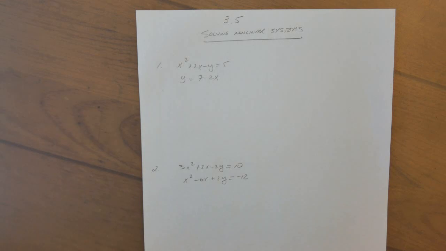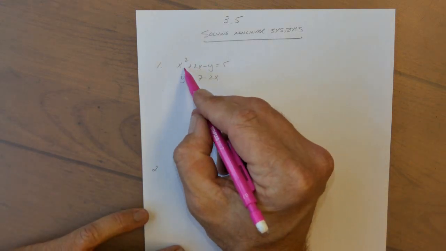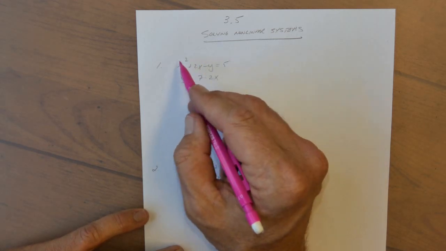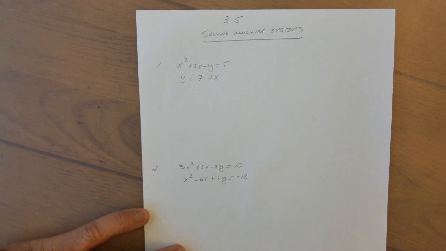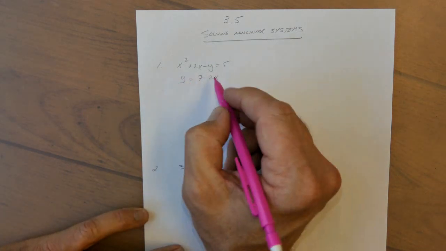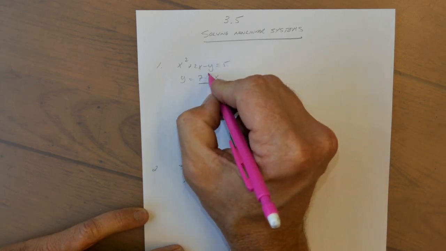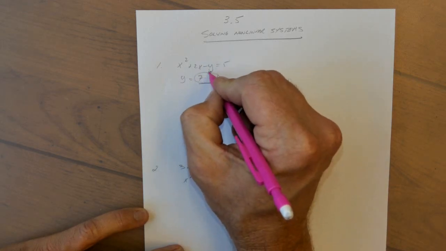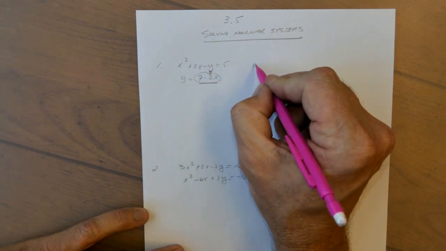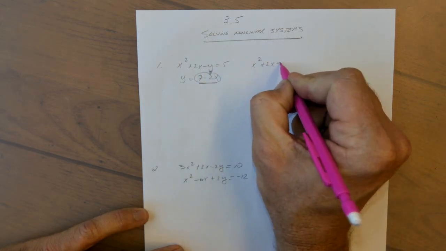Okay, so in problem number one, we have two equations. We have an x squared, so we know that it's a parabola that opens up or down depending on our final a value, and we have a linear equation. And since we have one already set up, y equals, I'm going to use substitution. But one of the things to be careful about is notice that I am subtracting y. So over here, I have minus.